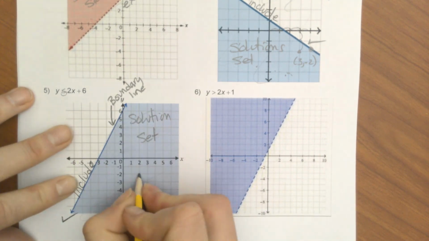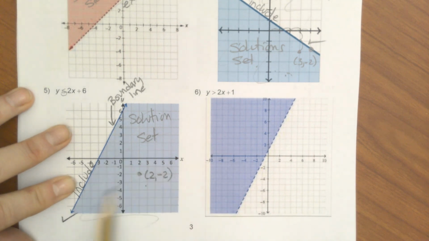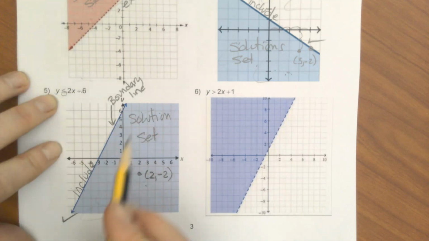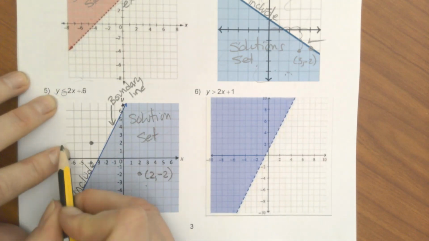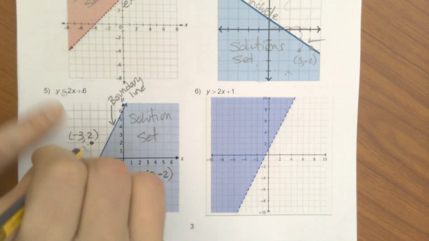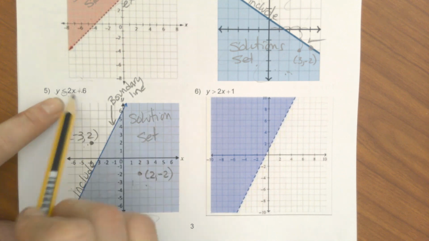So if I take this point here, 2, -2, because it's part of the solution set, if I put it into here, it will make this true. If I take this point here, which is -3, 2, and I substitute it in, it will make this false. This will make it true, this will make it false. So any point from here will make this true.